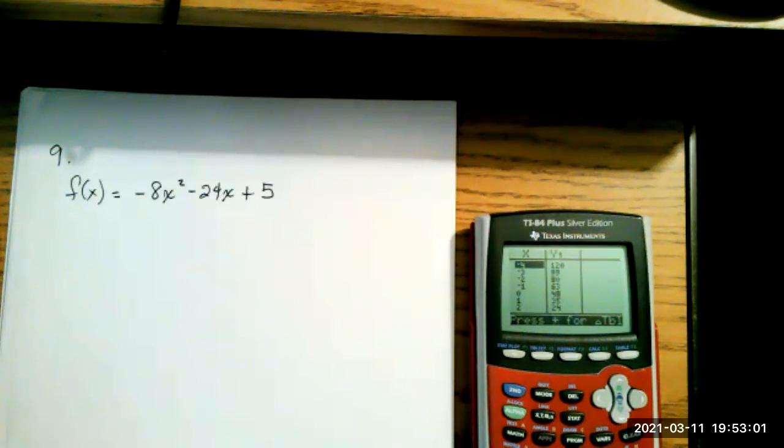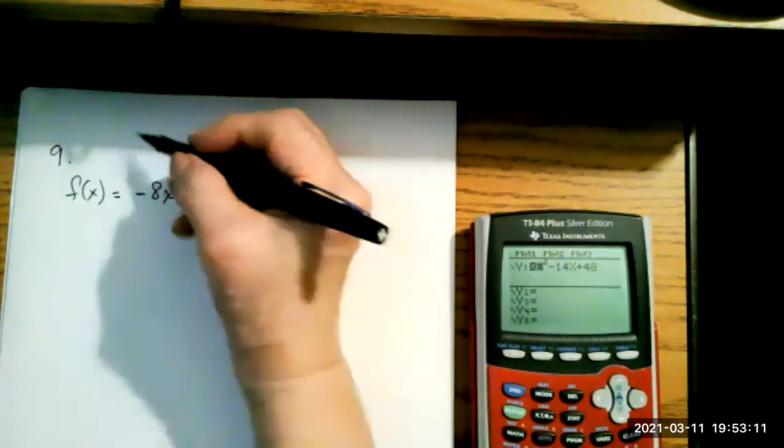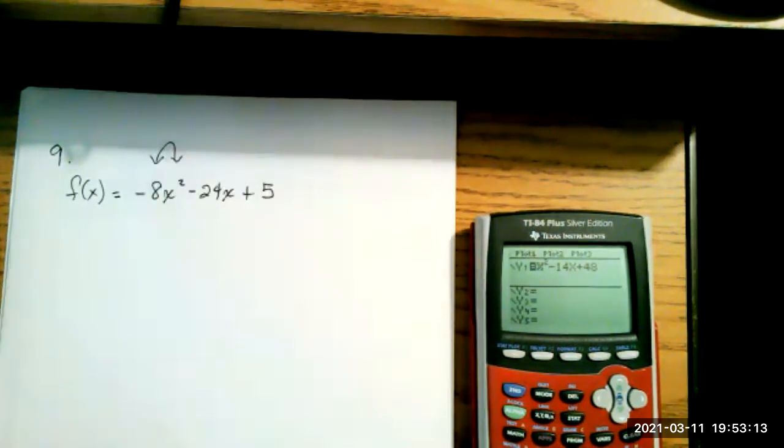Okay, let's try this one. Let's try putting it on our calculator and see what it looks like. It looks like because there's a negative here that this thing is going to be upside down. So let's see what happens here. Negative 8x squared minus 24x plus 5. Now look what happens when I try to graph this thing. I can't see the top of it. Can you? Nope. All right.